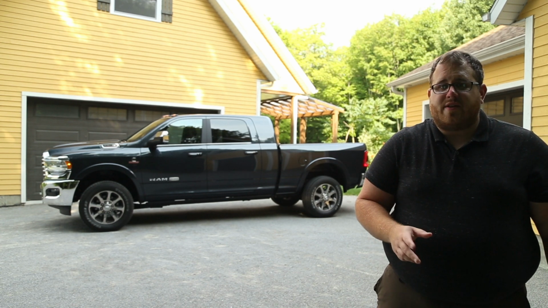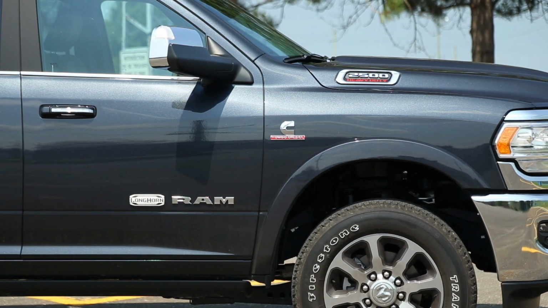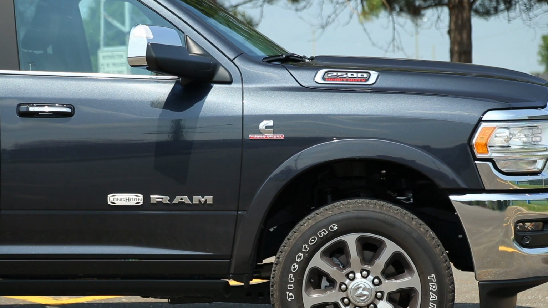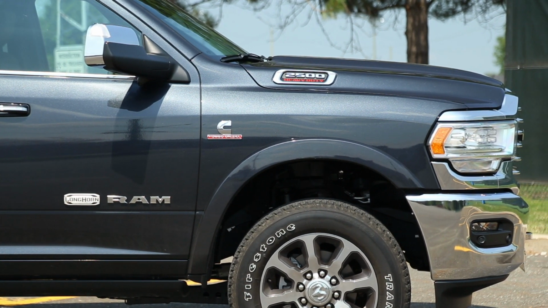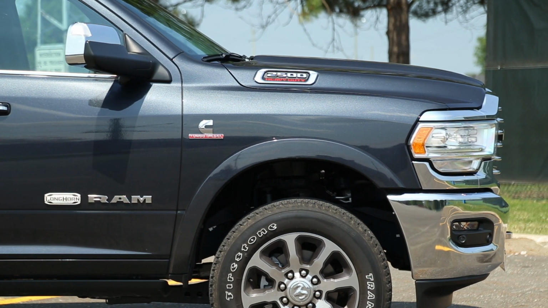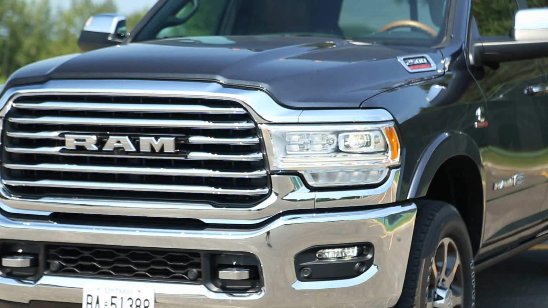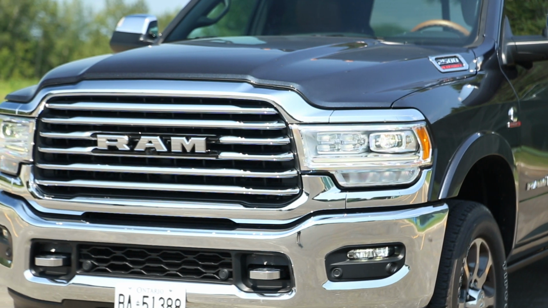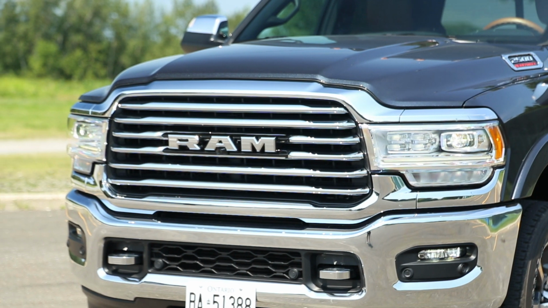This Ram 2500 would come with Chrysler's 6.4 liter Hemi V8 as standard, but it has been upgraded to the 6.7 liter Cummins turbo diesel. Now, even though it has a large displacement, 6.7, most might assume that it's a V8, but in fact, this Cummins engine is an inline 6. And for the most part, Cummins really specializes in inline 6 and inline 4 engines. That's not to say that they only make inline 6s.